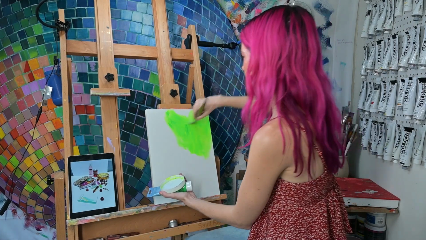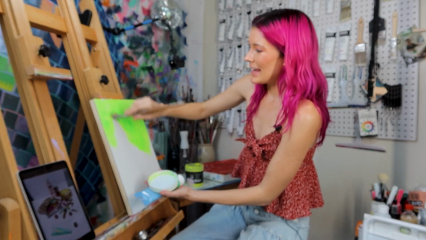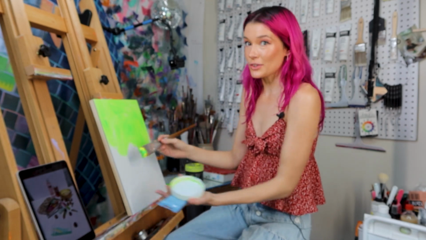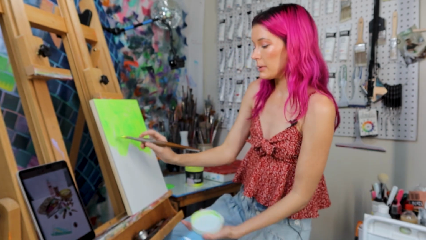A misnomer is oftentimes people think the word complement, like complementary colors, means they really complement each other or look really nice together, and certainly they can. I'm always a big fan of pink and green. Maybe it's the millennial in me, but I love that combo.